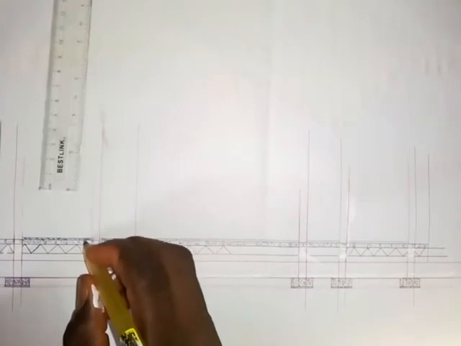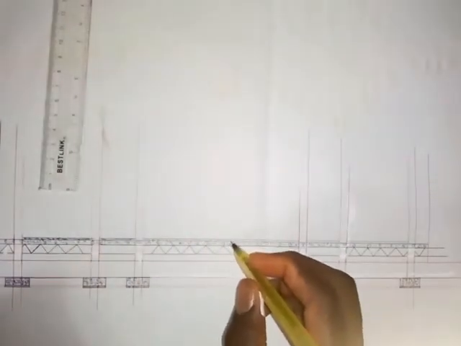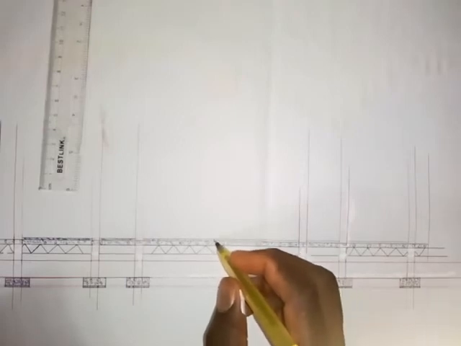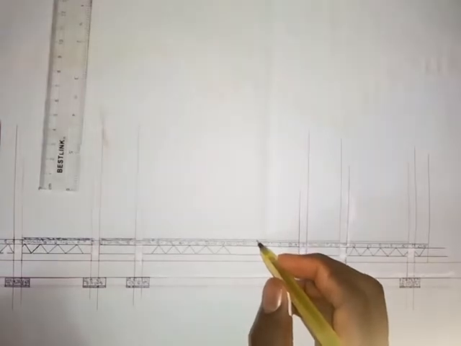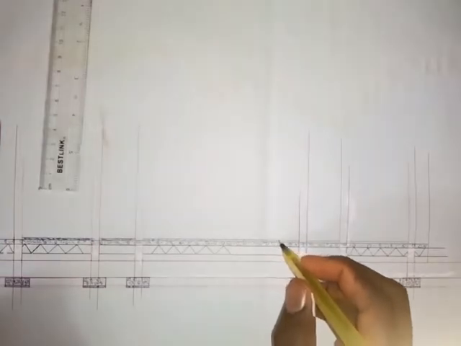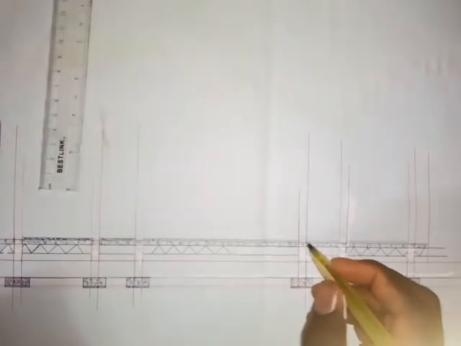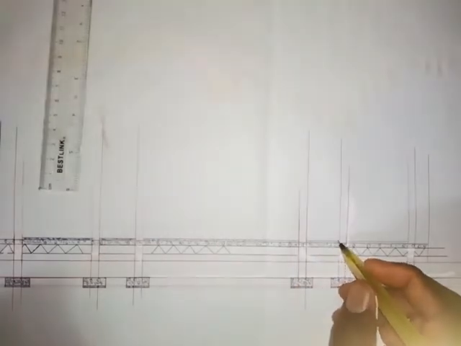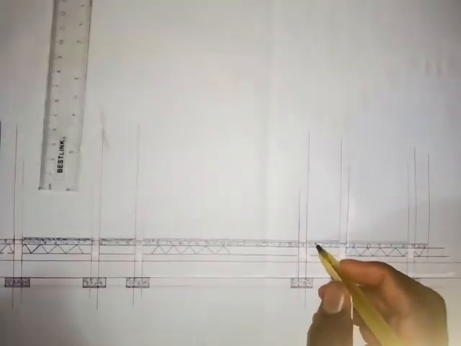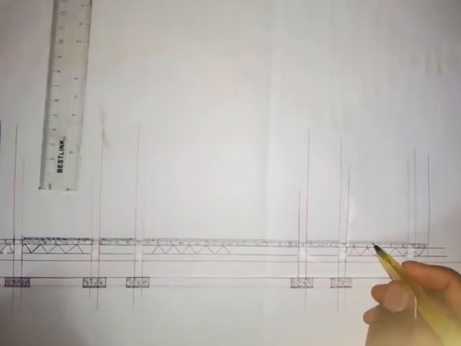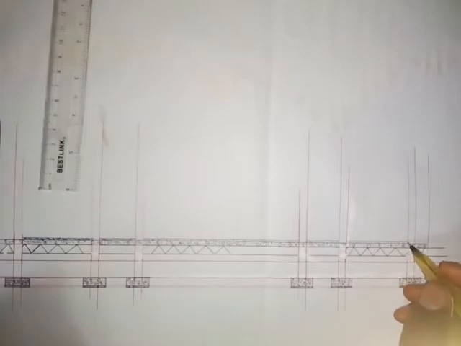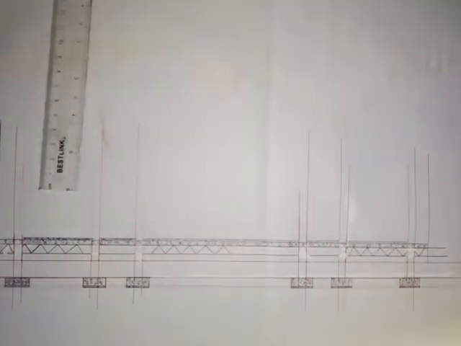It is made of sand and cement with water. That is for the mortar screed. Alright, so we have put these things there.